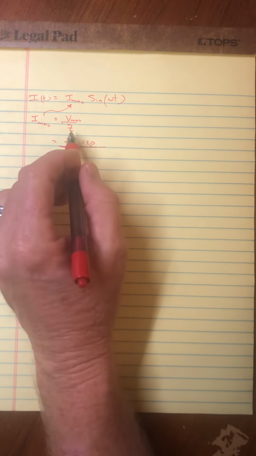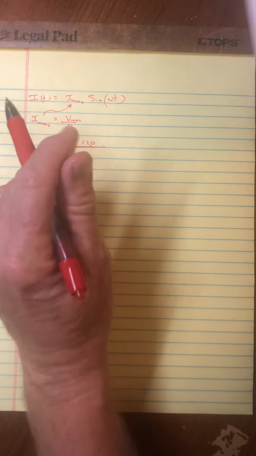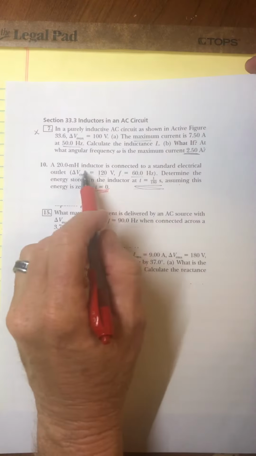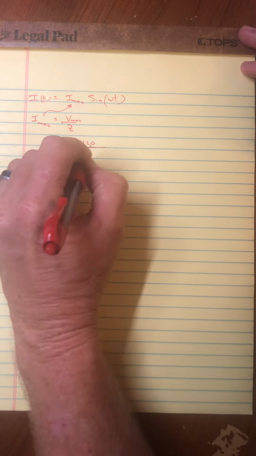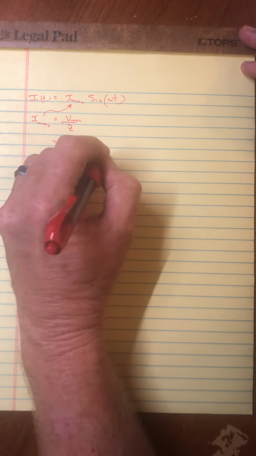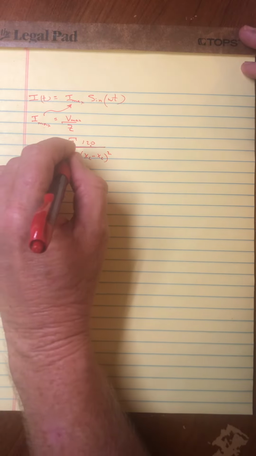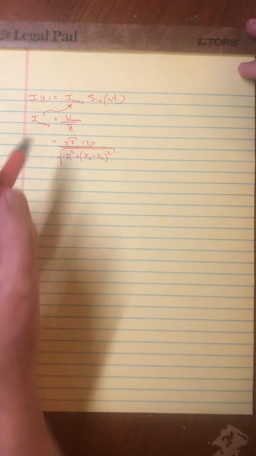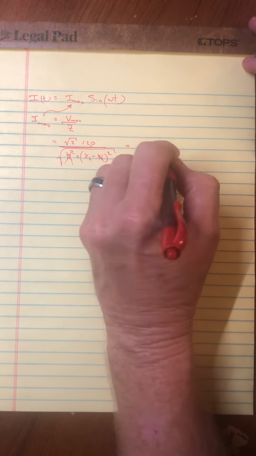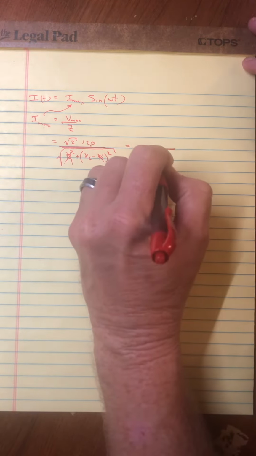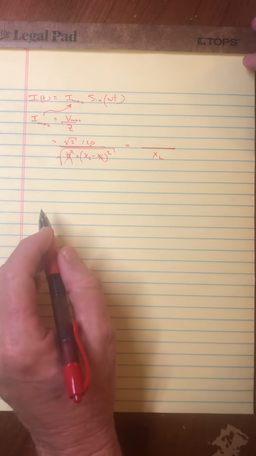And then when it comes to the impedance, since we just have an inductor, write out the complete impedance to get me started. But for this problem, I can say, well, I have no resistor and I have no capacitor. And so all I end up with is XL down at the bottom.